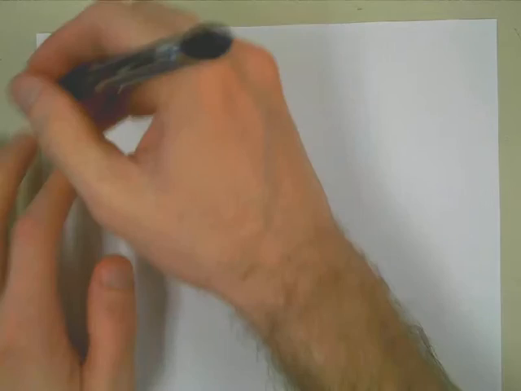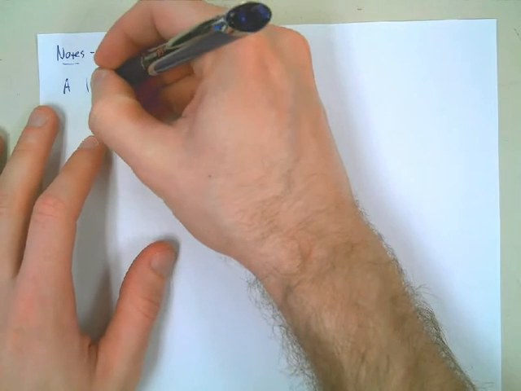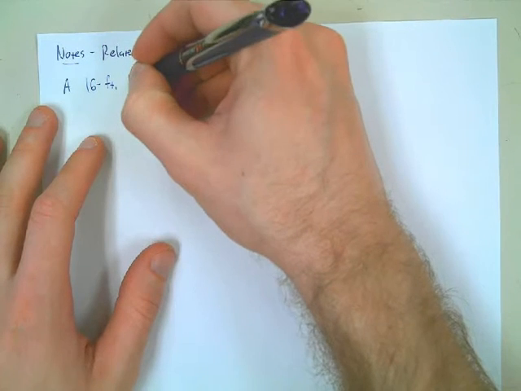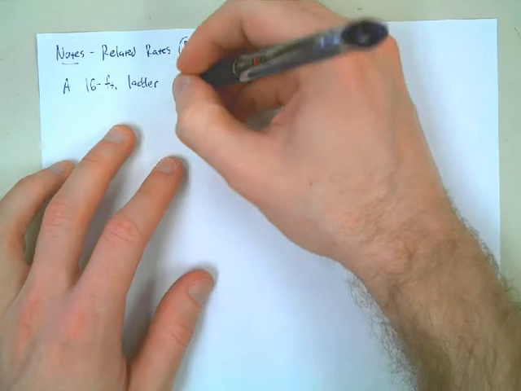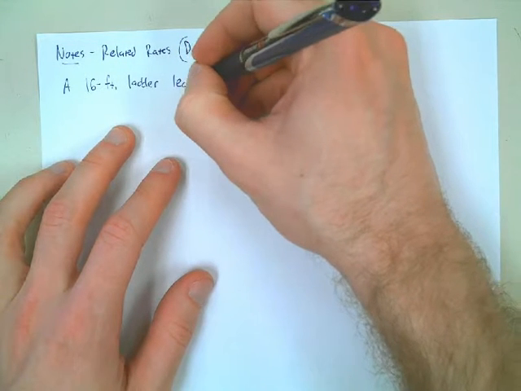We're going to talk about a 16-foot ladder that leans against a wall.